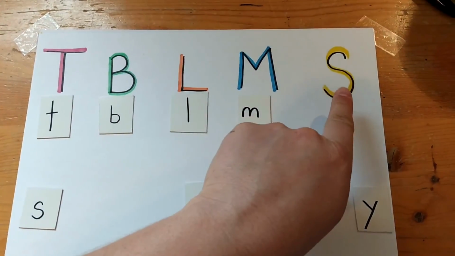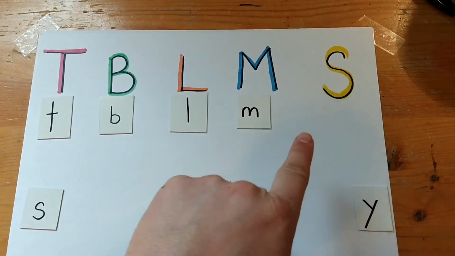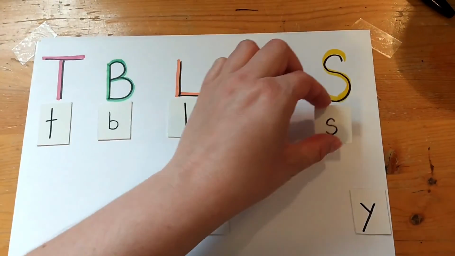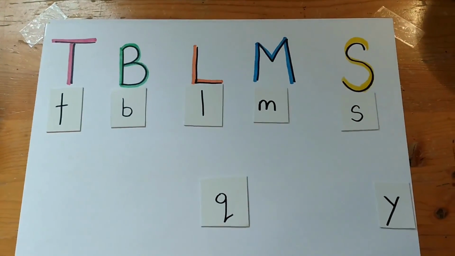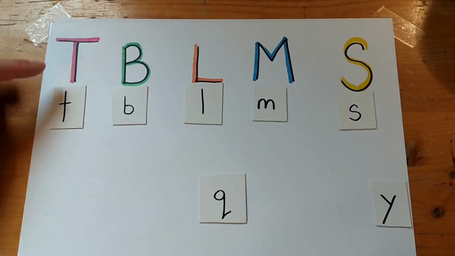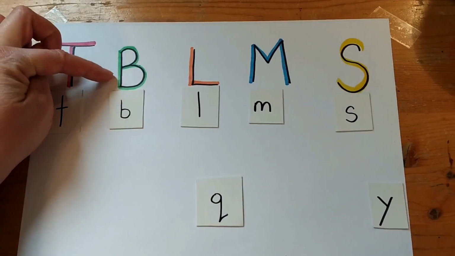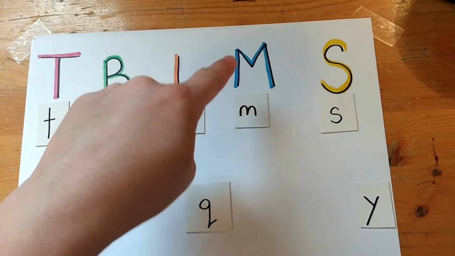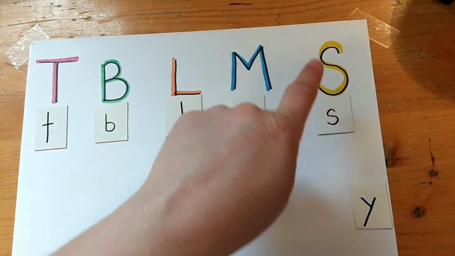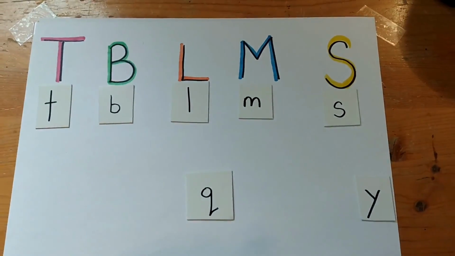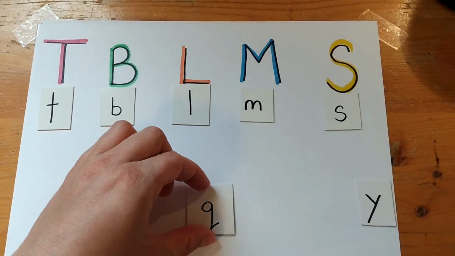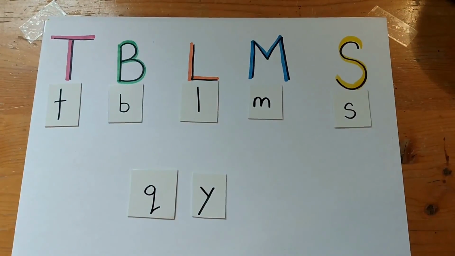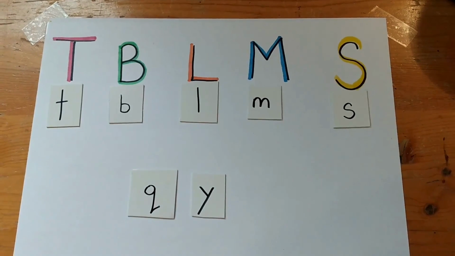And last but not least, we have S. And you know what? I think that's going to be really easy because the lowercase s looks just like an uppercase S. It's just smaller. And there you have it. We have T, T, B, B, L, L, M, M, S, S, and we have left over a lowercase q and a lowercase y.